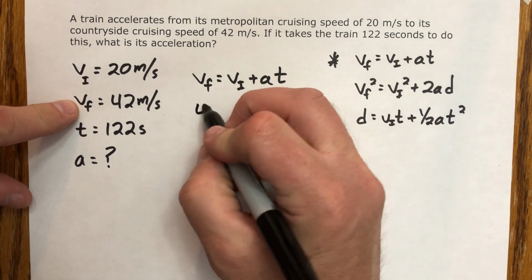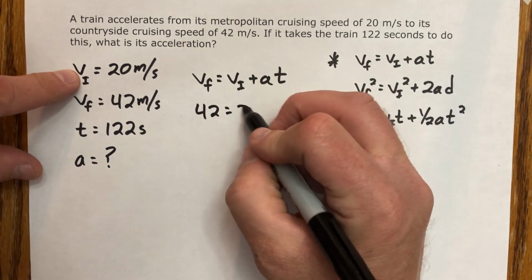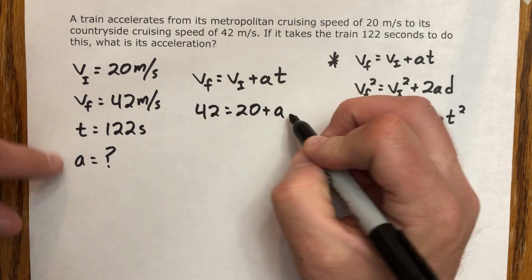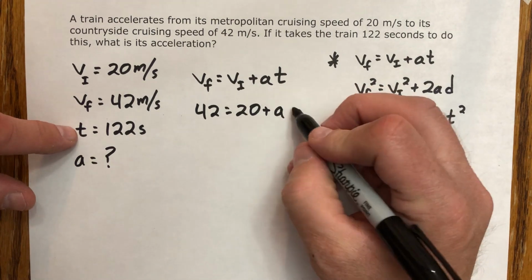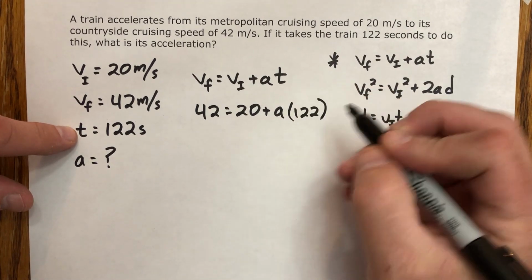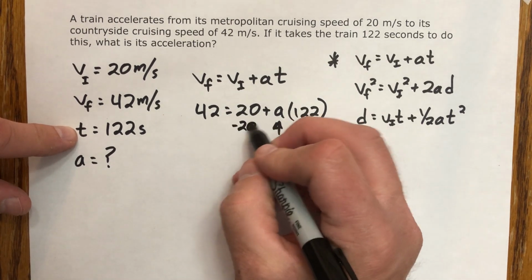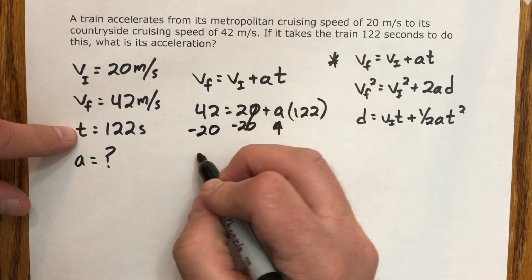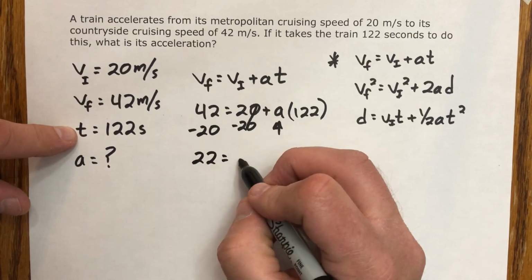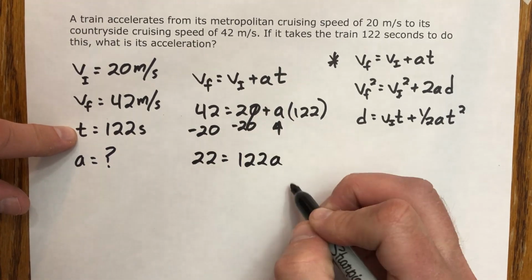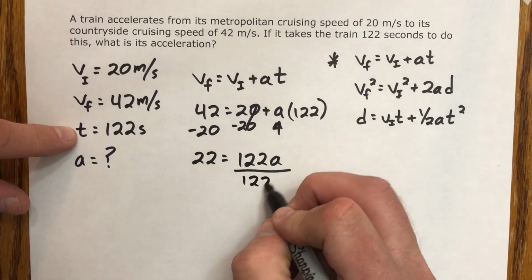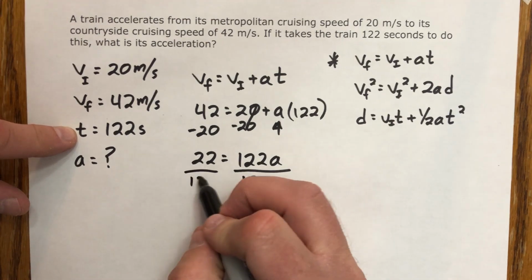VF is 42. VI is 20 plus A, which is our unknown. We just leave it as A, and our time is 122. We just solve for A. Pretty easy. So minus 20 from this side, minus 20 from this side. We get 22 equals 122 times A. So we're going to divide it by 122, divided by 122.